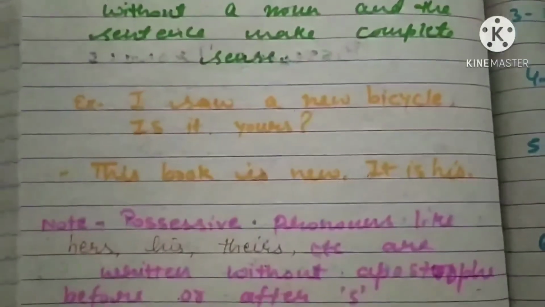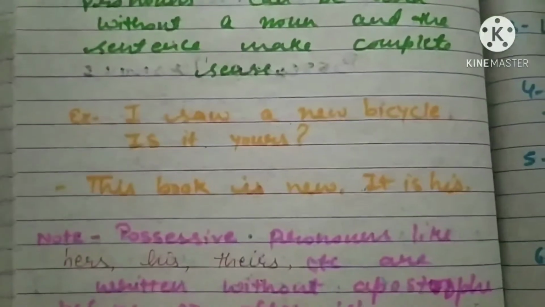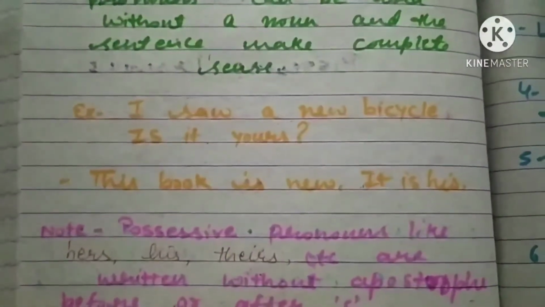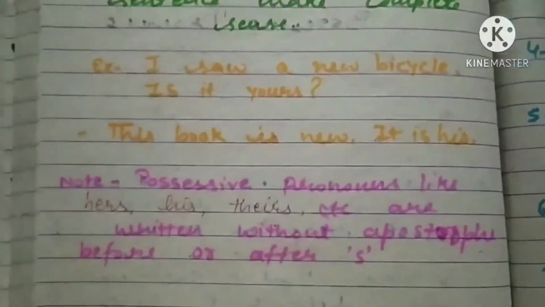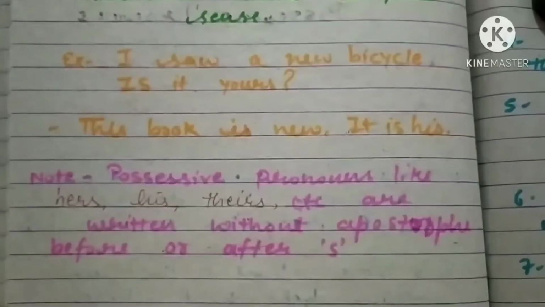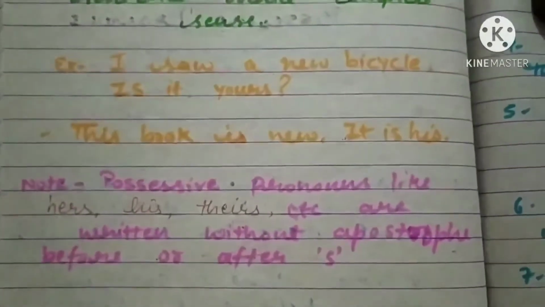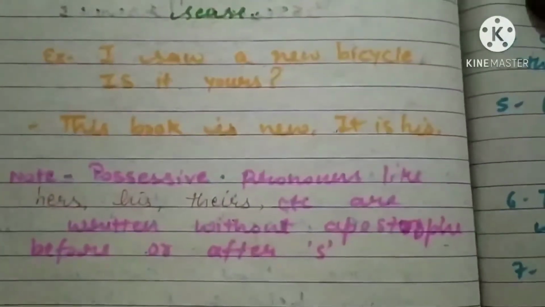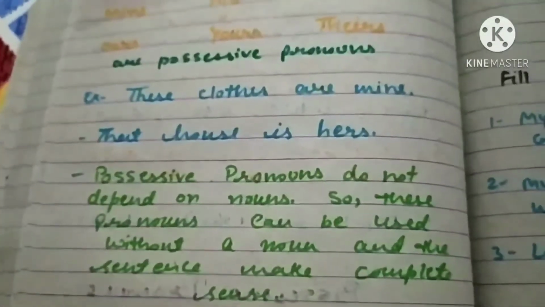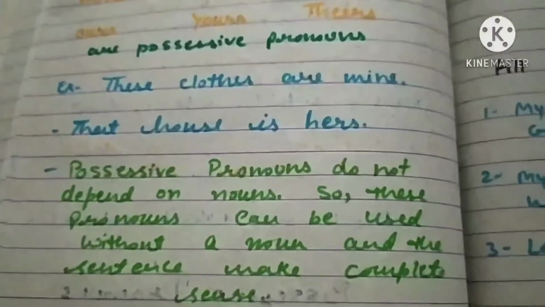You can see here: I saw a new bicycle. It is yours. This book is new. It is his. Note that possessive pronouns like hers, his, theirs, etc. are written without an apostrophe before or after the s. So you can see this example I explained in detail.